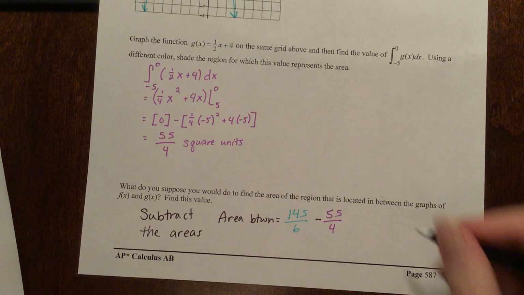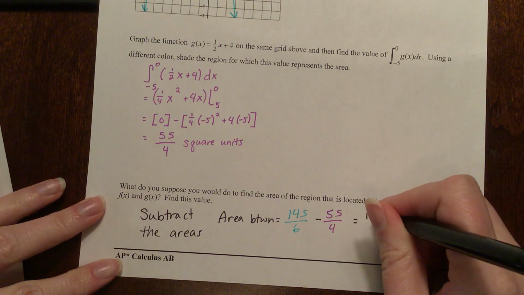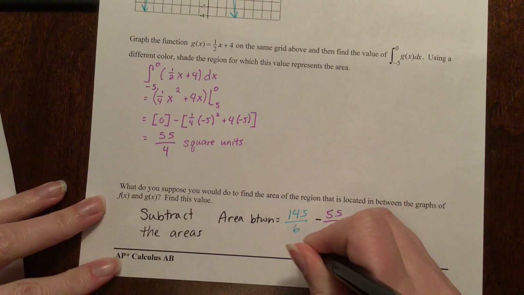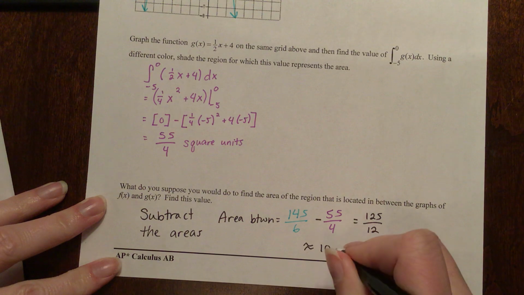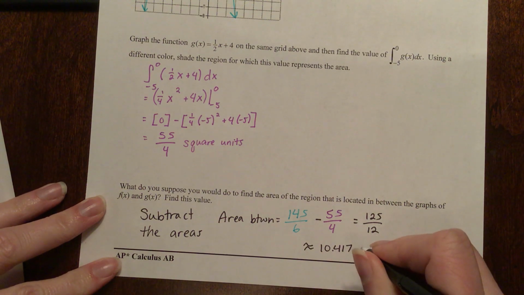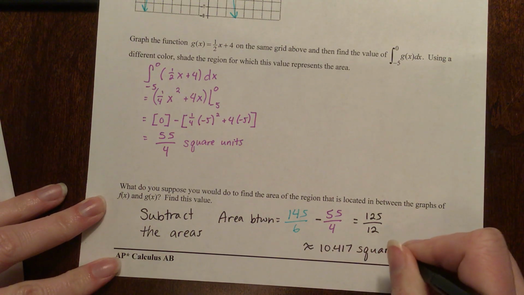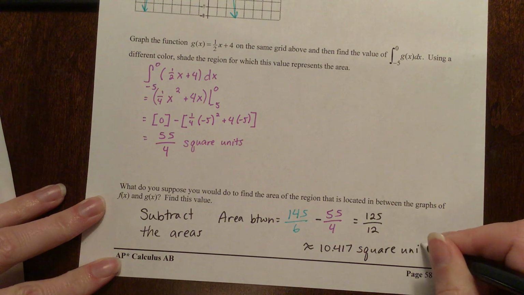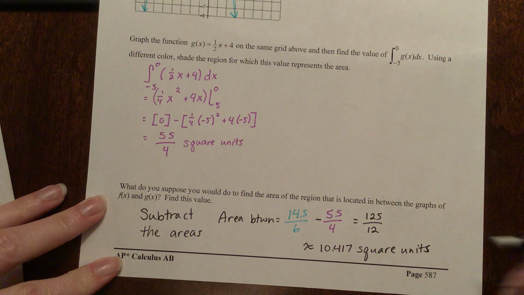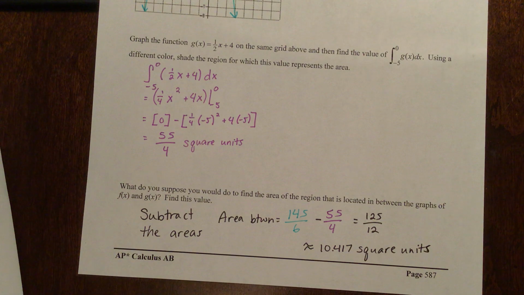And calculator that up, we get 125 over 12, which is about 10.417, and again, square units. So you take the whole area, subtract out the piece you don't want, and then you get the piece you need. Sweet.